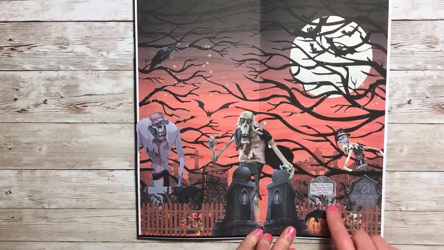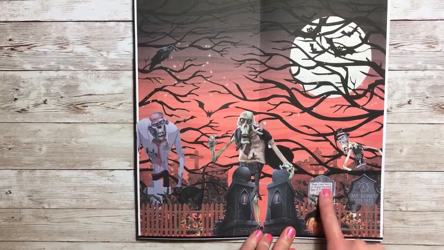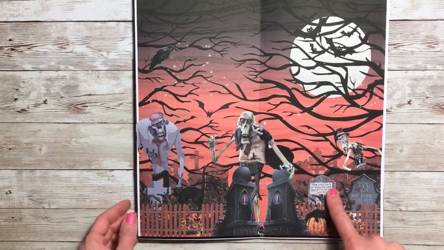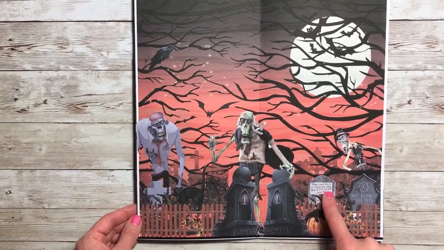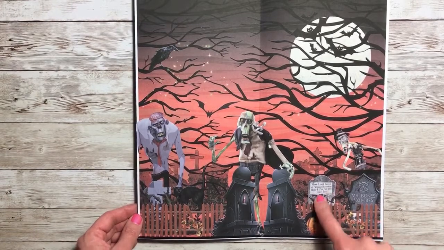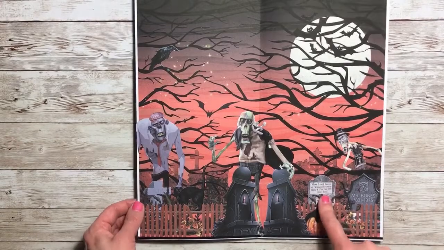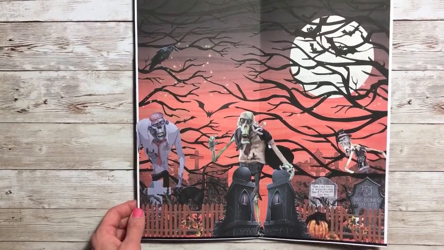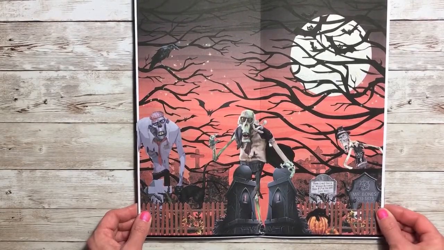I even included some headstones, and this one here is Here Lies Body of William Butcherson, died 1st of May 1693, lost soul. That is Billy in Hocus Pocus. So I was doing an ode to him, and this one as well.